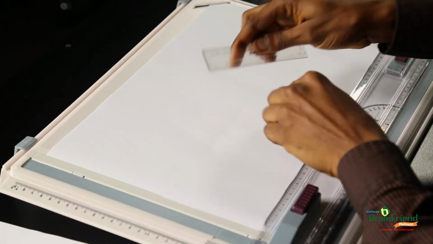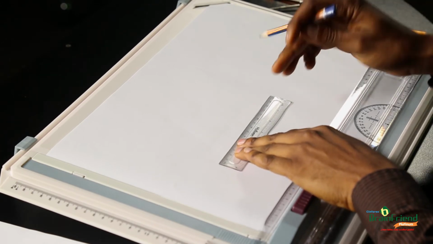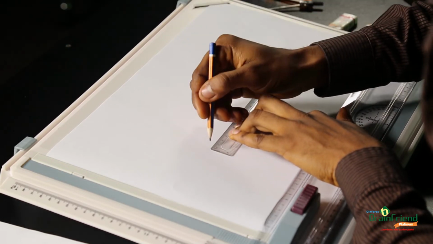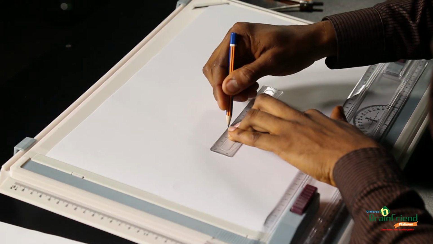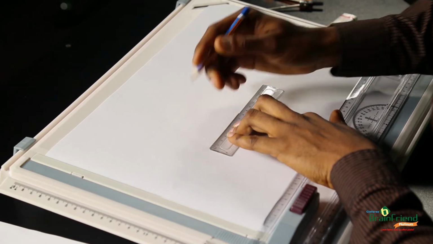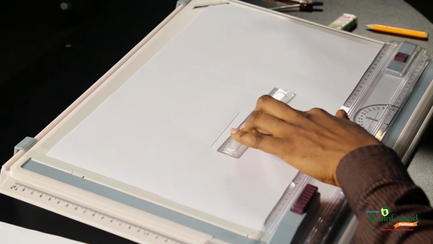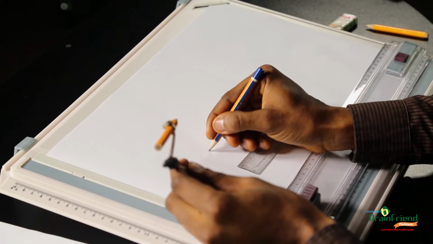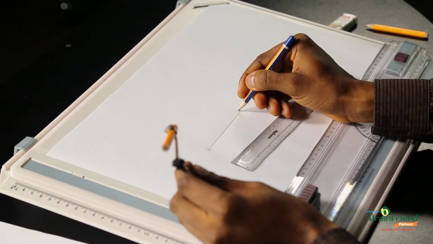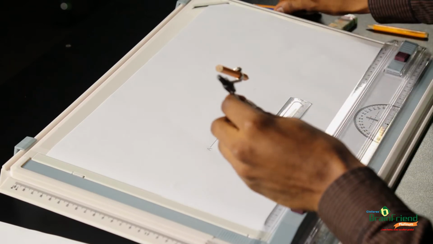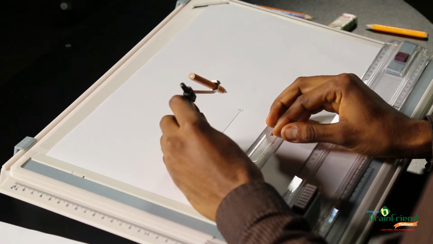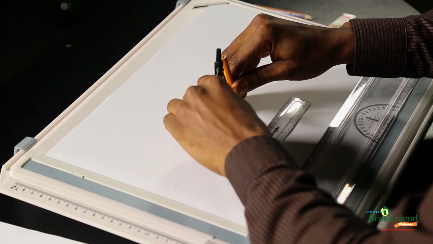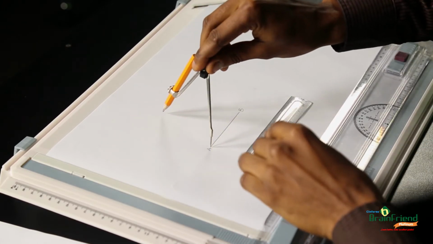Pick your ruler, your pencil, draw a given line, say 8 centimeters. Pick your compass, call this point point A, and this other point point B. Place your compass at point A, expand to point B, draw an arc above.